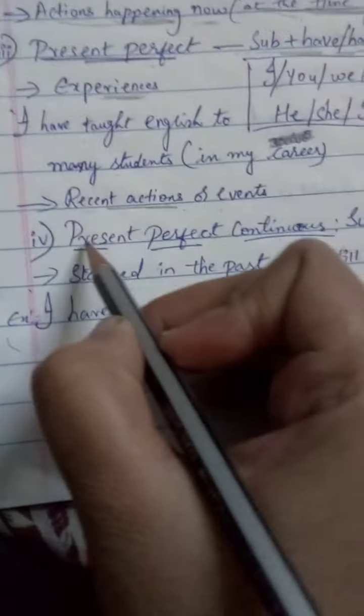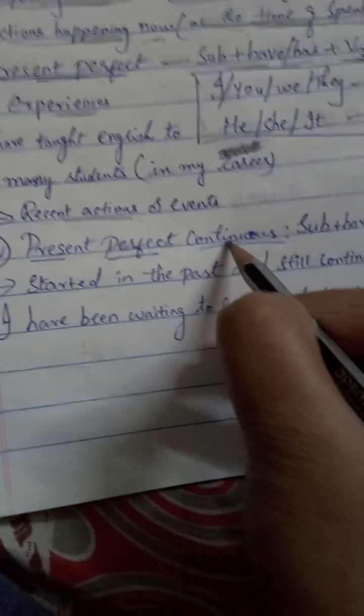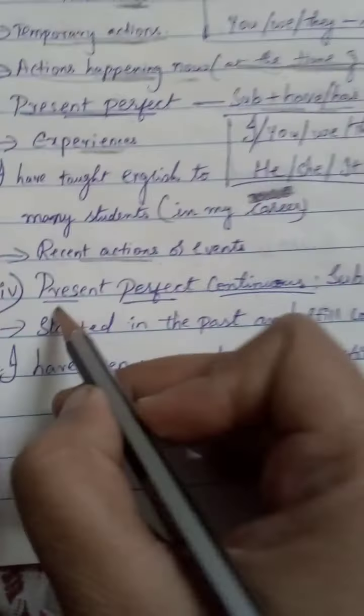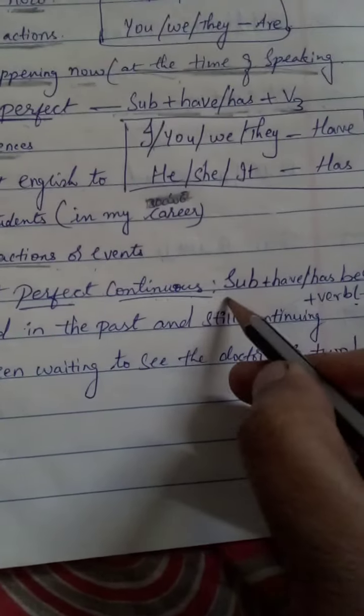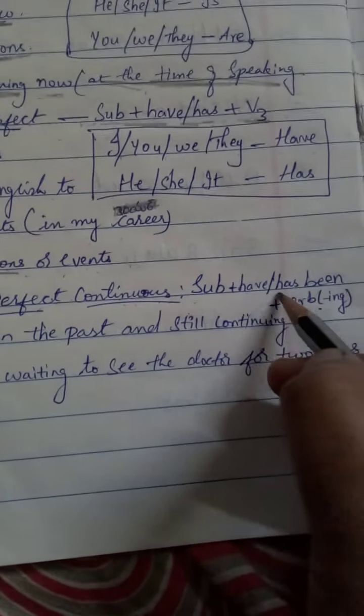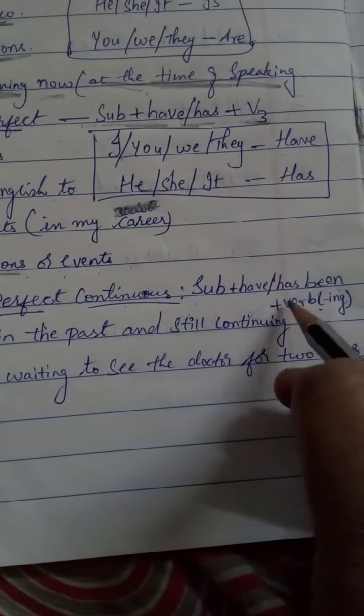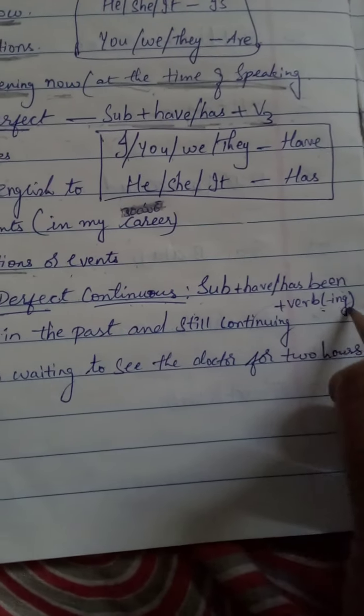Next is present perfect continuous tense. The form is subject plus have or has been plus VING.